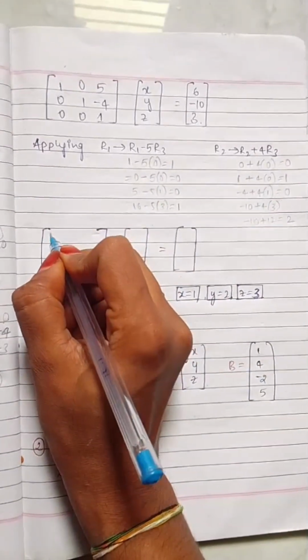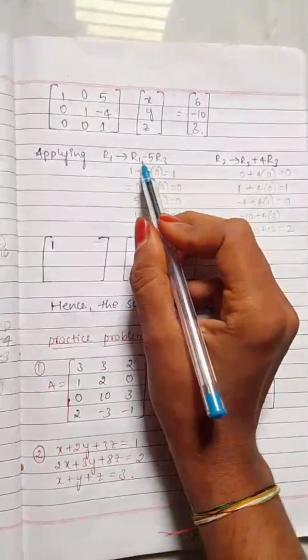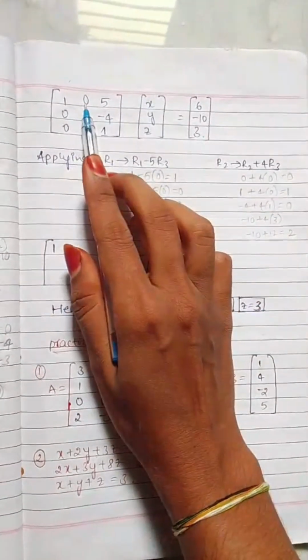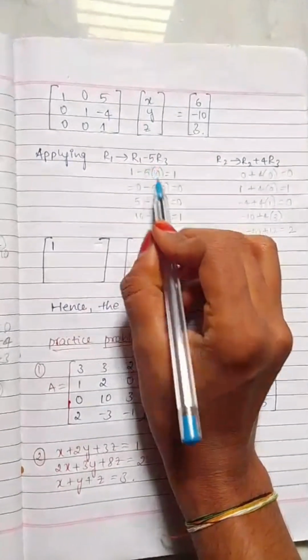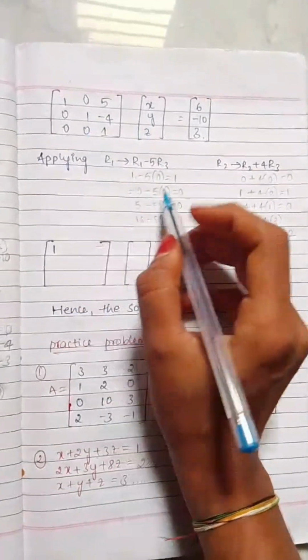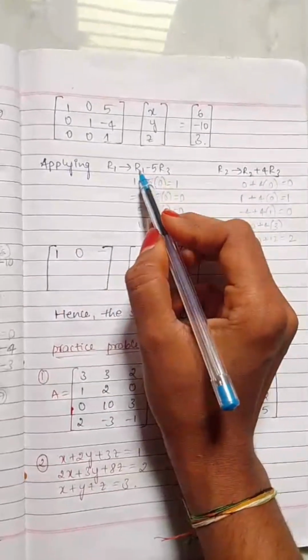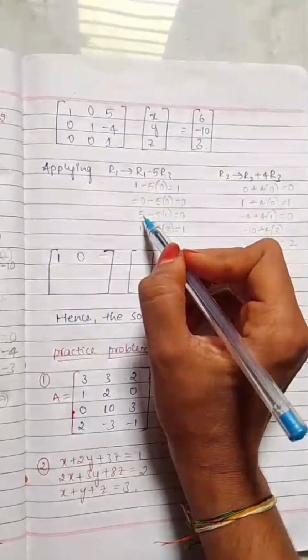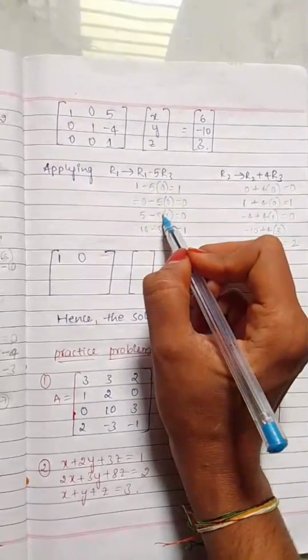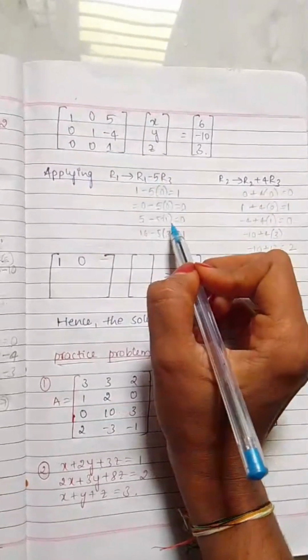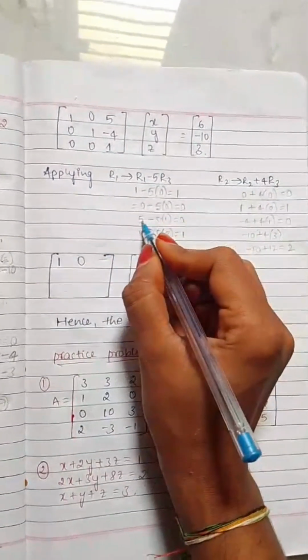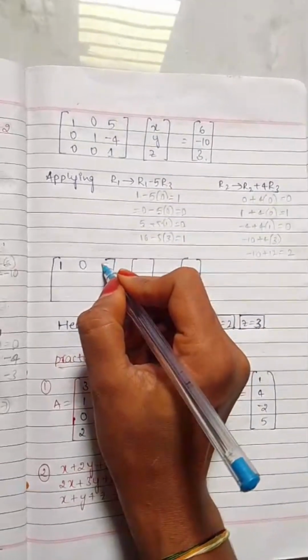Just write down in the R1 place 1. Then again R1 I have 0 minus 5 into R3 is 0. I will get 0. Again I have R1 as 1, 5 minus 5 into R3 is 1. It will be 5 minus 5, that is 0.